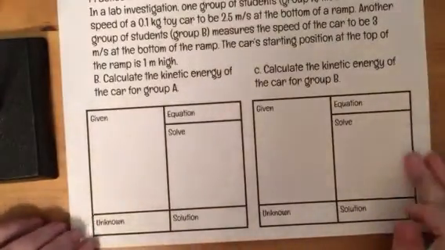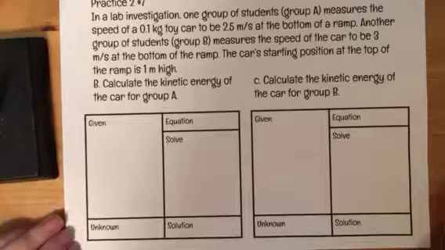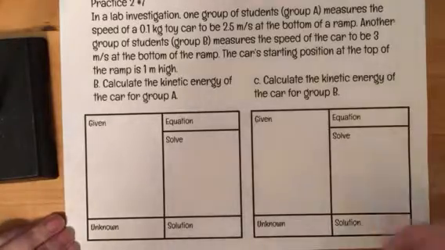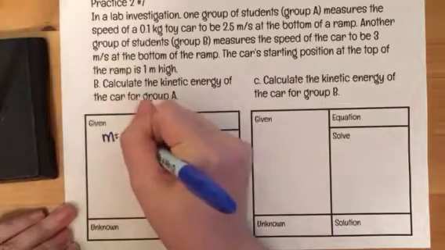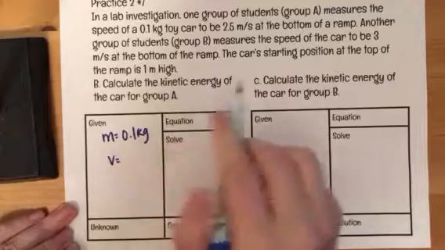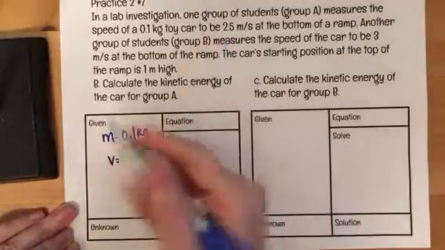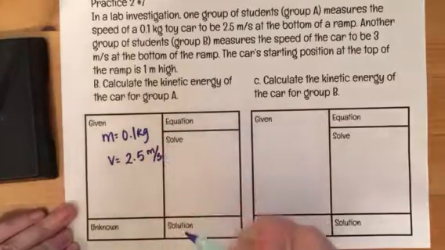Now that we know that, let's compare its kinetic energy. So part B, calculate the kinetic energy for the car for Group A. So its mass is 0.1 kilograms. Its velocity for Group A was 2.5 meters per second.